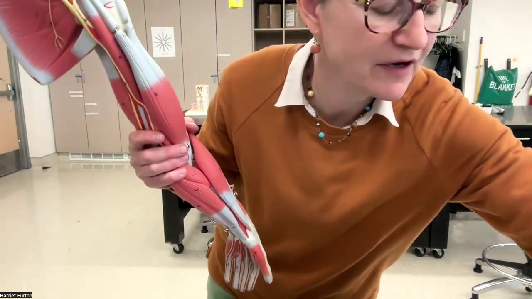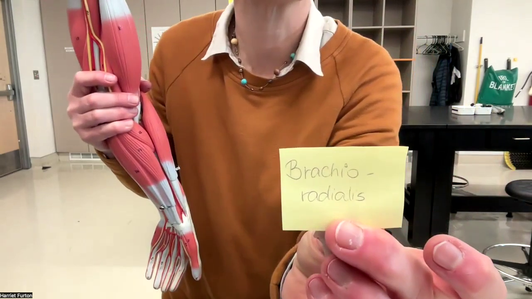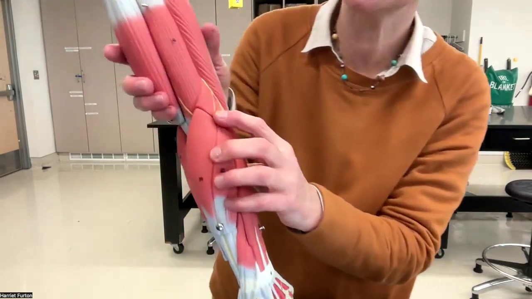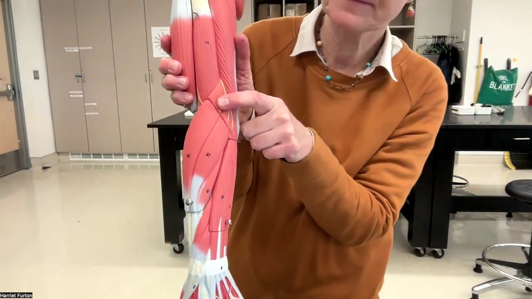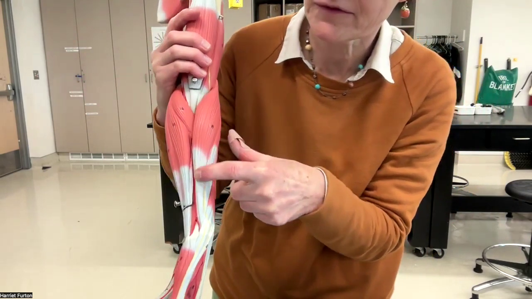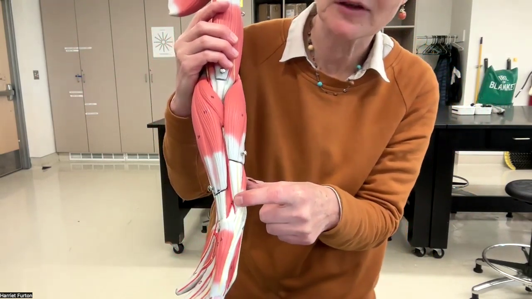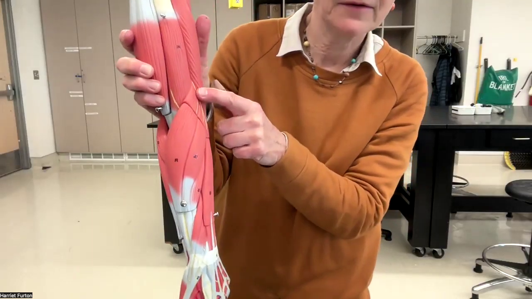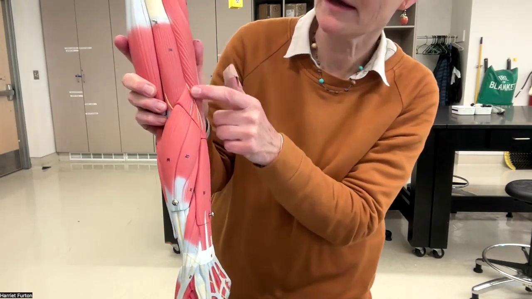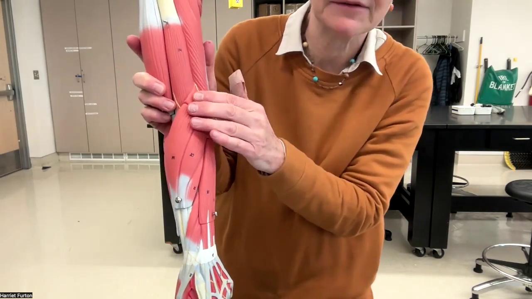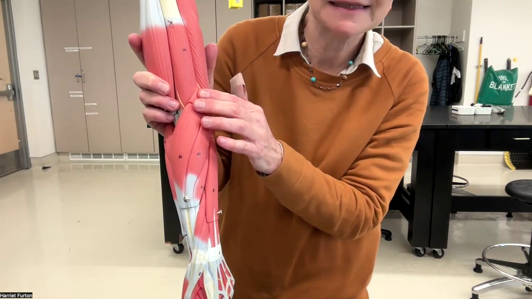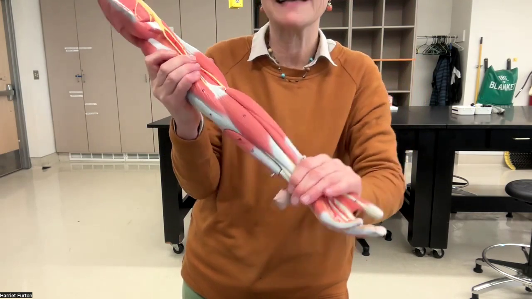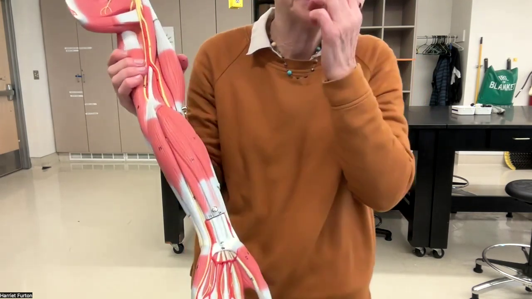Triceps. We have one more, the brachioradialis. Brachioradialis, number 19. This starts here, goes towards the styloid process of the radius, and also the distal part of the humerus. This is a lower arm muscle. It flexes the arm at the elbow.